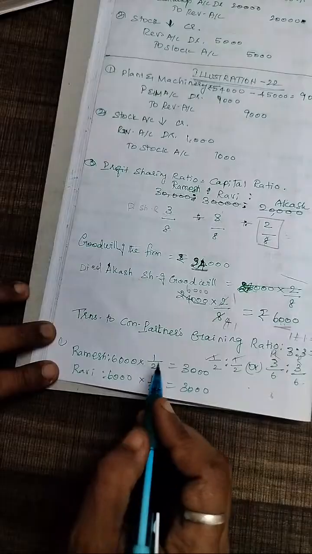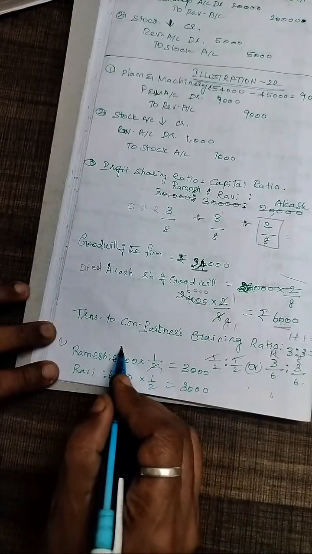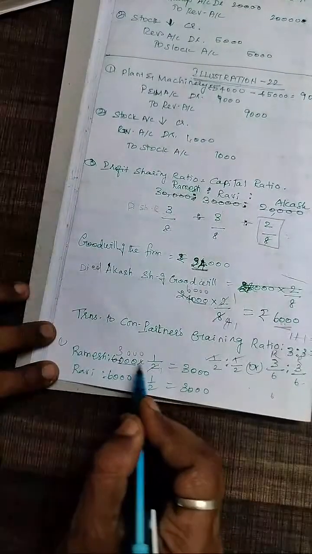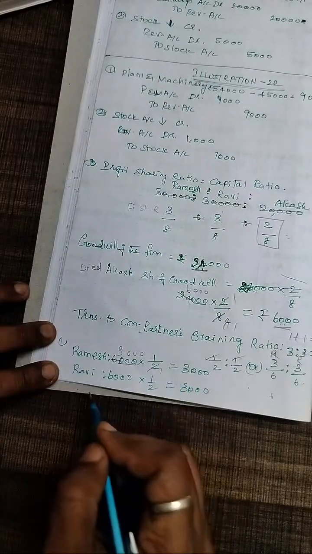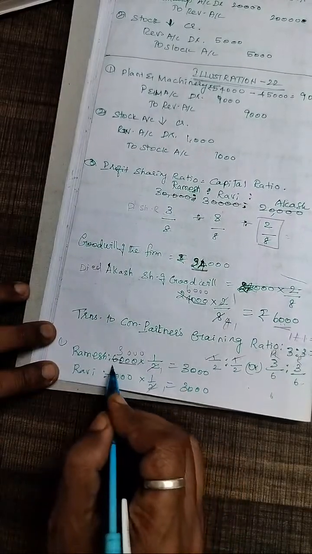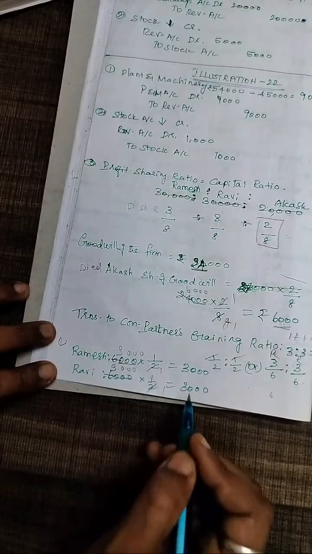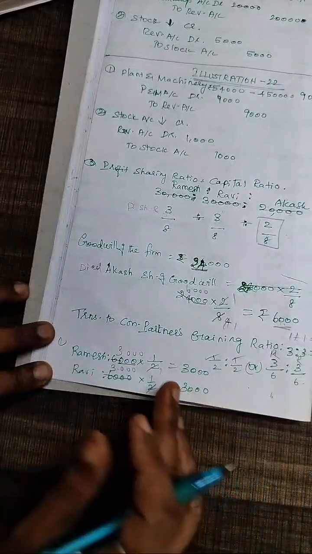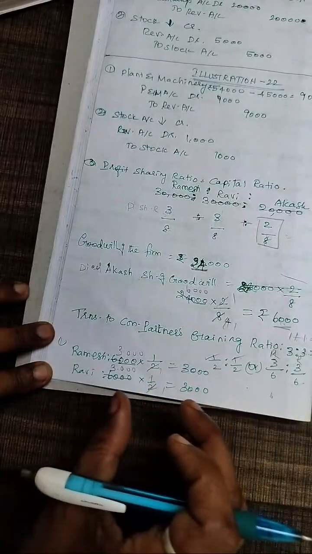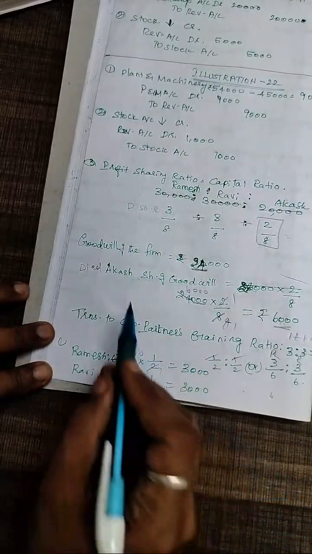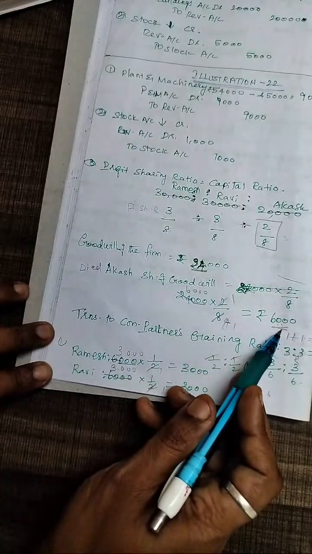Accordingly, 1/2 is 2, 3 2s are 6, and a 0 is to be added here, so 3,000 into 1 is 3,000 rupees. Similarly, 3,000 rupees goes to Ravi's capital account. What is the journal entry for the deceased partner's share of goodwill?